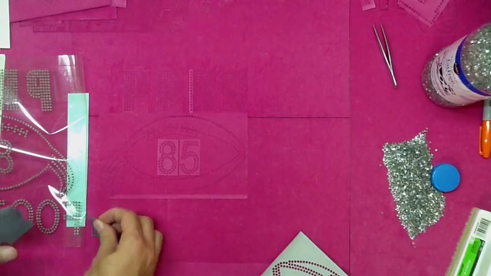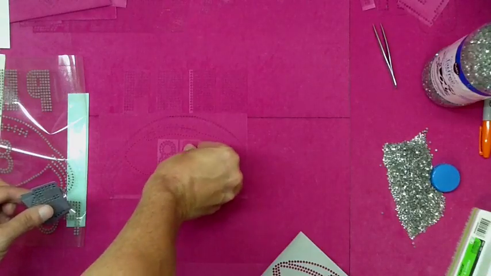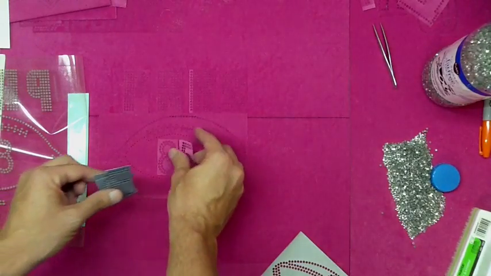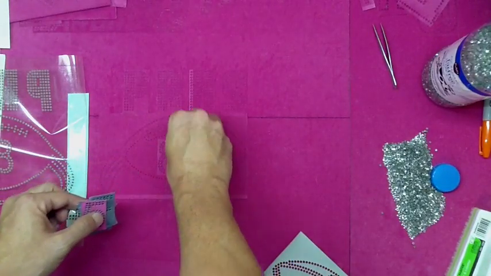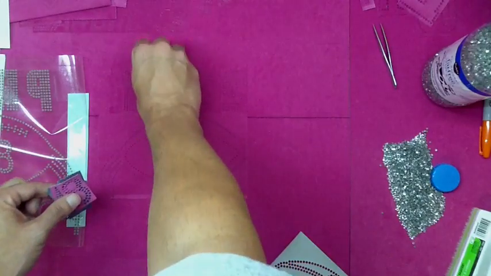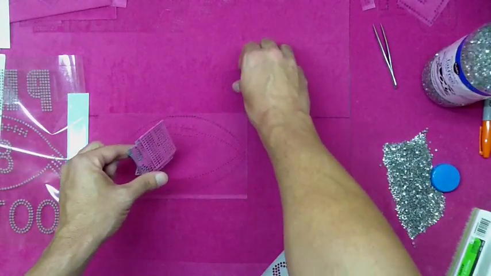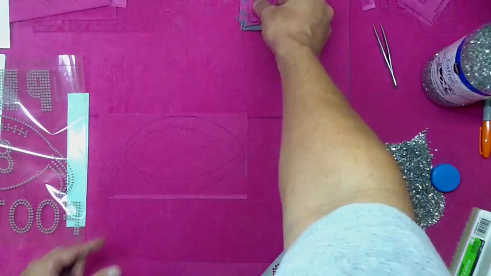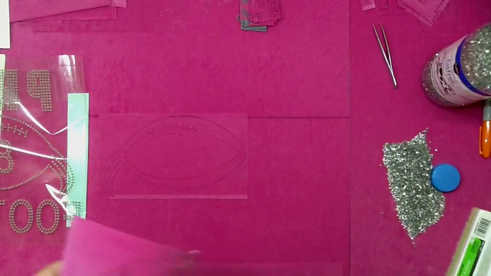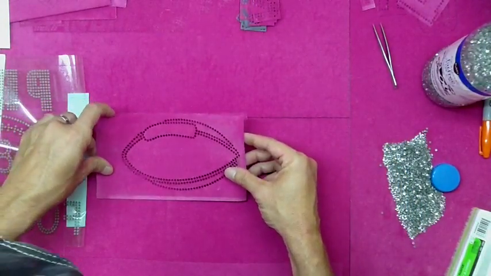So we got all of those out. Now we're going to pull out the number 85 there in the middle of the ball. We don't want to pull off the main football because that's where our alignment system is to be able to layer our second color. We're going to pull off the PRHS here at the top of the Weltron alphabet and grab the second color of our sticky flock here.